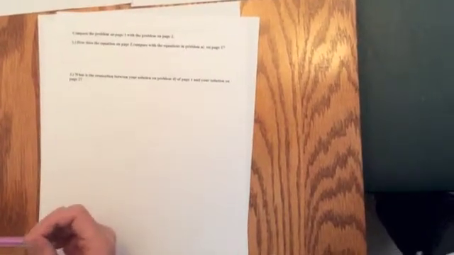Okay. So now you're going to look at the two problems that you just did. Compare the problem on page 1 and the problem on page 2. How does the equation on page 2 compare with the equations in problem A on page 1? Look at those two problems side by side and tell me how they compare to each other, page 1 and page 2.